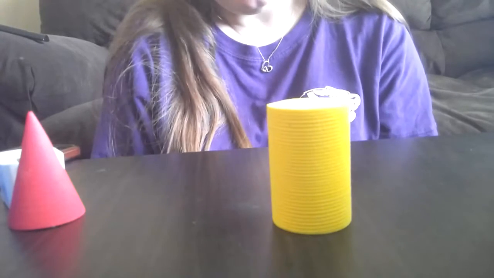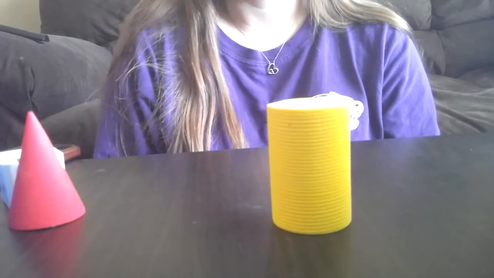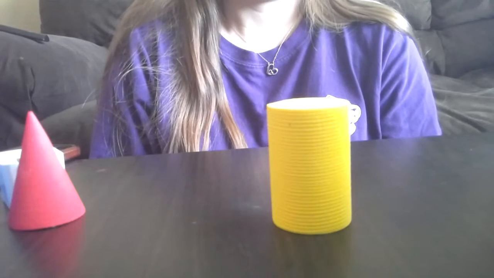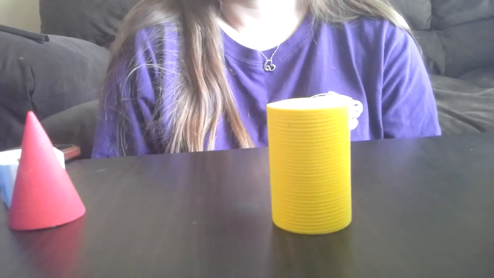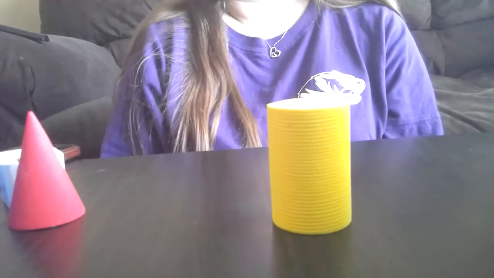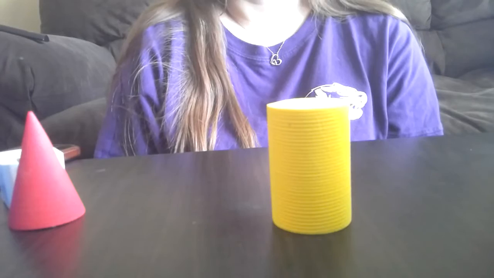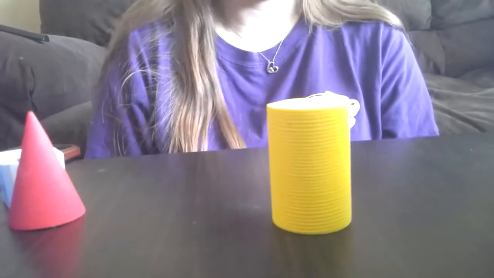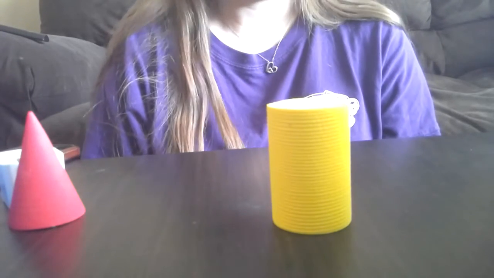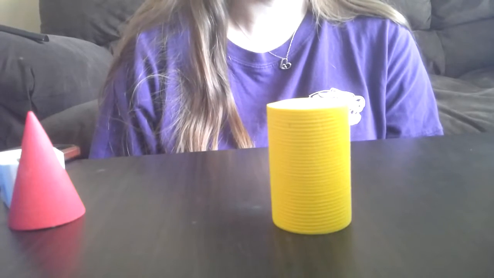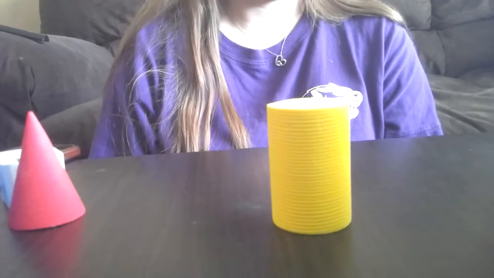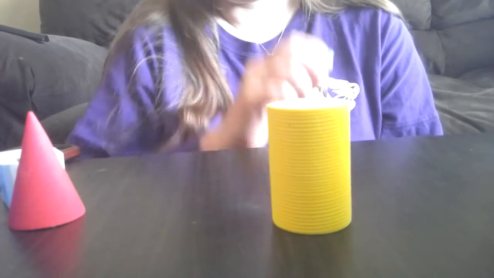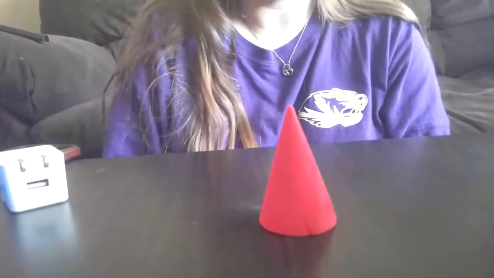What else could be a cylinder? A telescope. A telescope would be one. Oh, look around your room. Do you see any cylinders? I see one. I see my mop handle. The handle of my mop is a cylinder. Do you guys see any other cylinders? Good job. Okay, we're going to talk about the next 3D shape, and it is a cone.